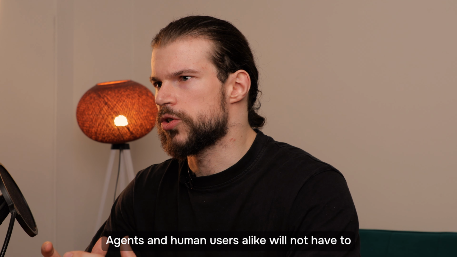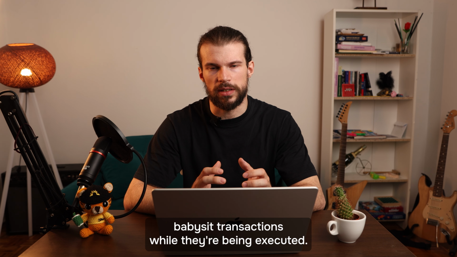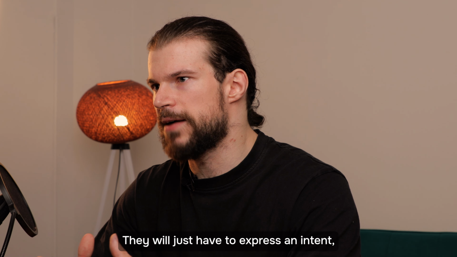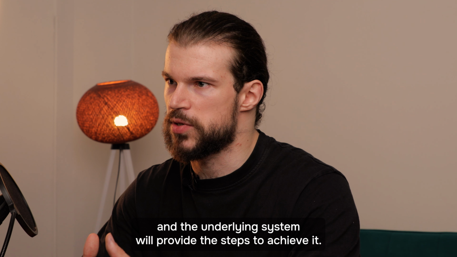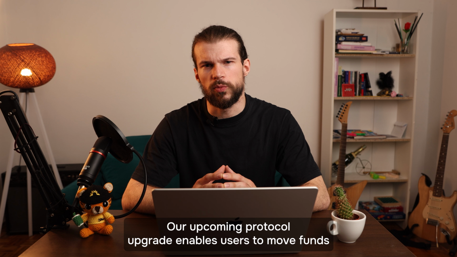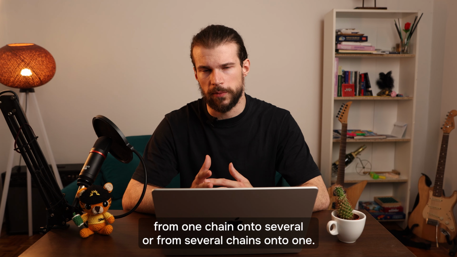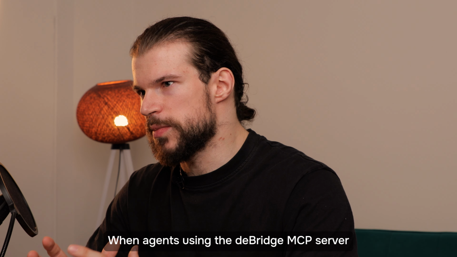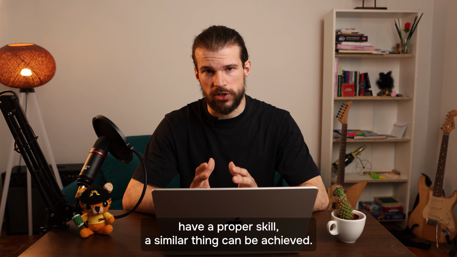Agents and human users alike will not have to babysit transactions while they're being executed. They will just have to express an intent and the underlying system will provide the steps to achieve it. Our upcoming protocol upgrade enables users to move funds from one chain onto several or from several chains onto one. When agents using the deBridge MCP server have a proper skill, a similar thing can be achieved.